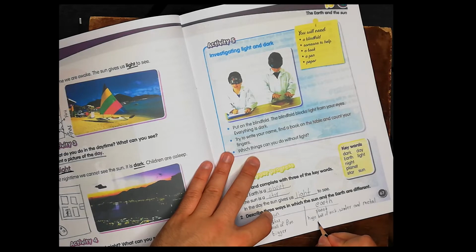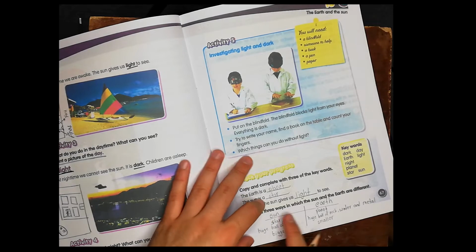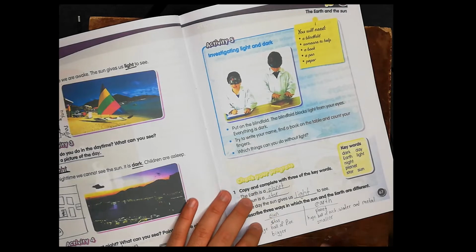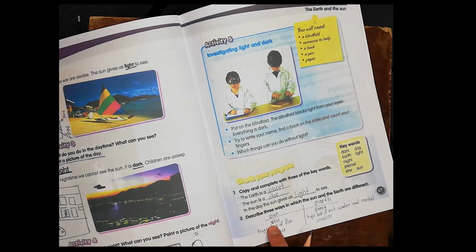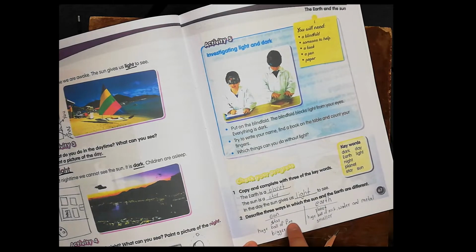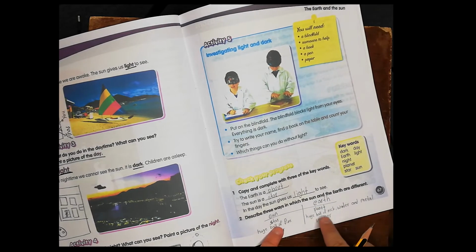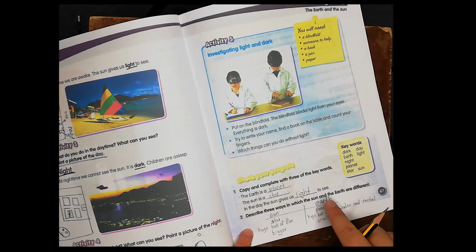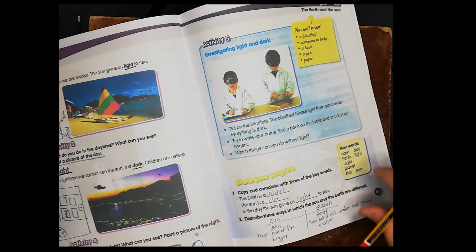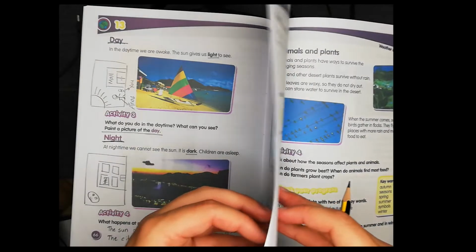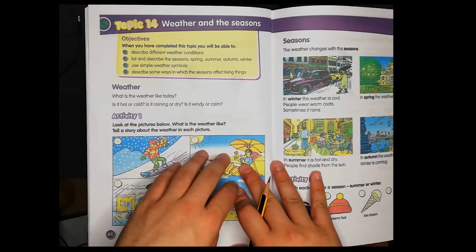The earth is smaller than the sun. So the sun is bigger and the earth is smaller. Okay? So again, the sun is a star and the earth is a planet. The sun is a huge ball of fire. The earth is a huge ball of rock, water, and metal. The sun is bigger and the Earth is smaller. Great. Now we can move on to today's lesson in the next page, 68.